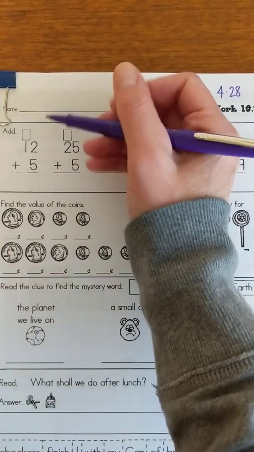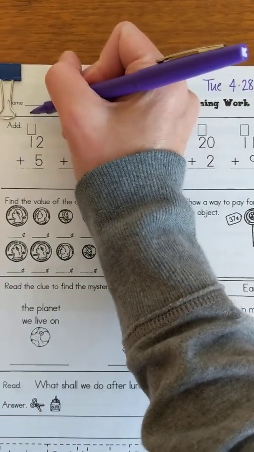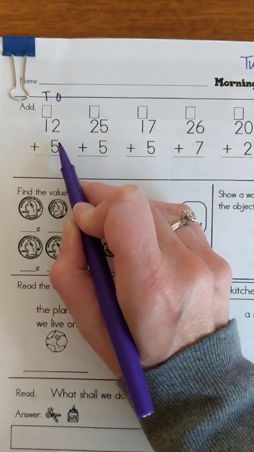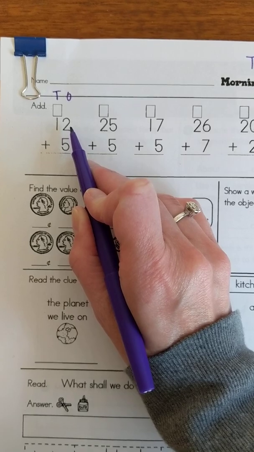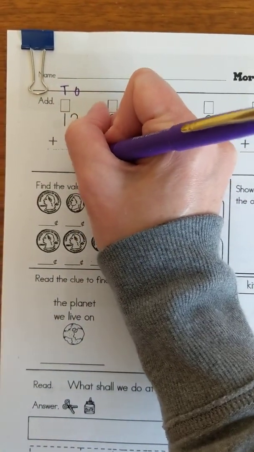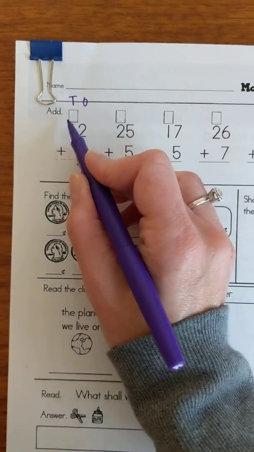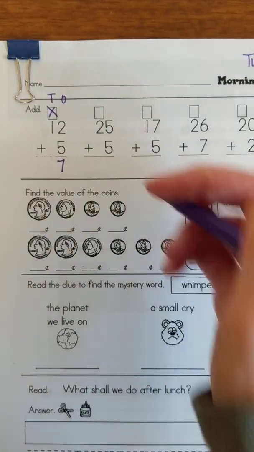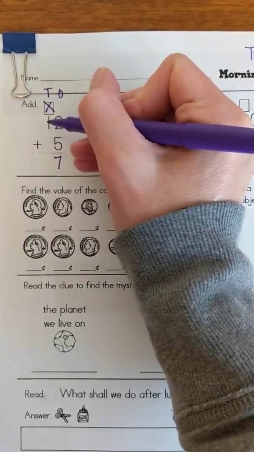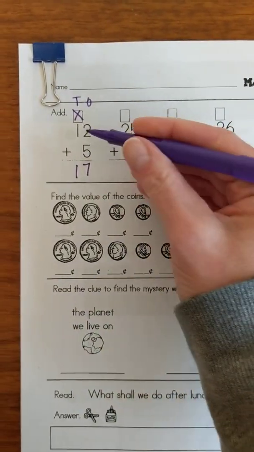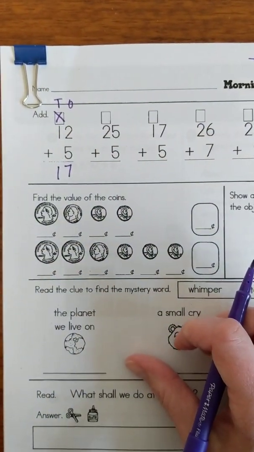Okay, so remember, we're always going to add our ones first. So we have our tens and our ones right here. We add our ones first. We have 5 plus 2, and that's 7. Now, because I don't have enough to make a trade, I don't need to do anything with this box up here. So I'm just going to put an X in that, and so I have nothing that I'm carrying. I have a 1 here and nothing here, so I'm just going to bring down my 1. So 12 plus 5 is 17.